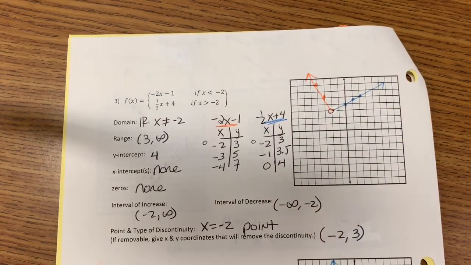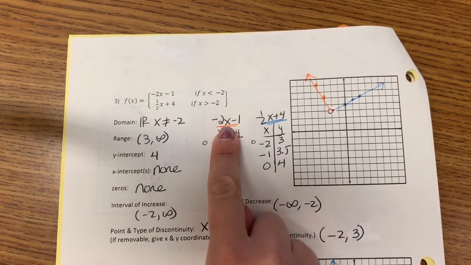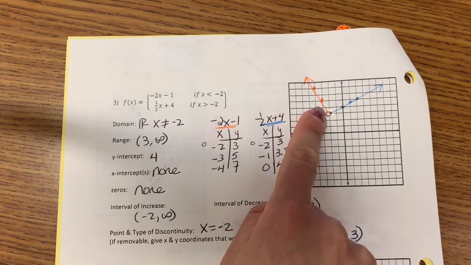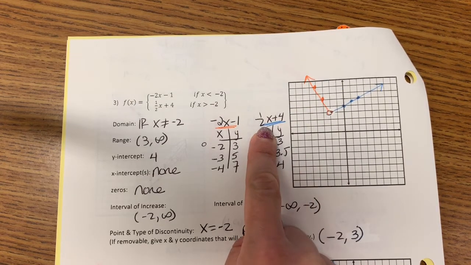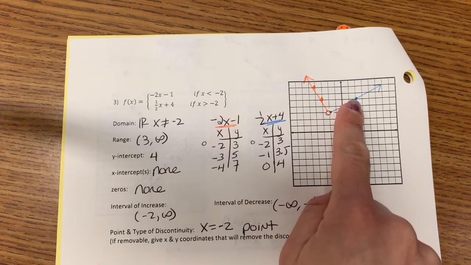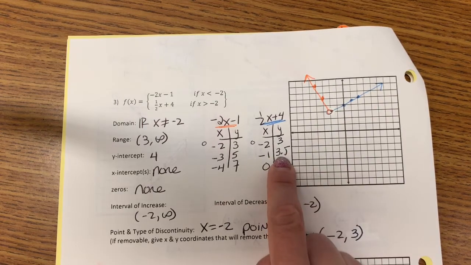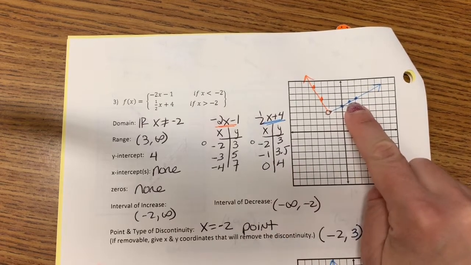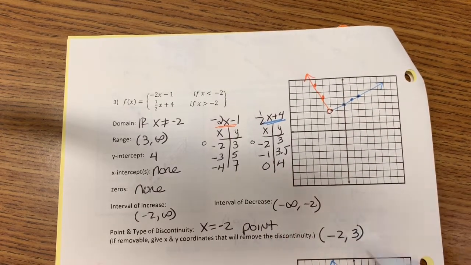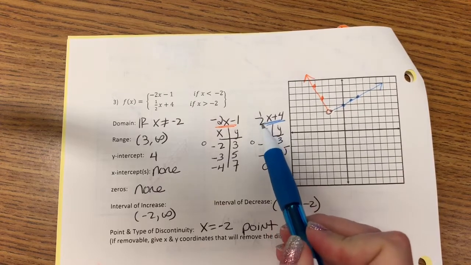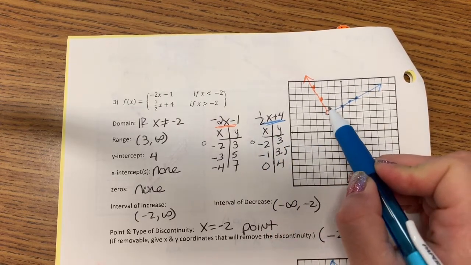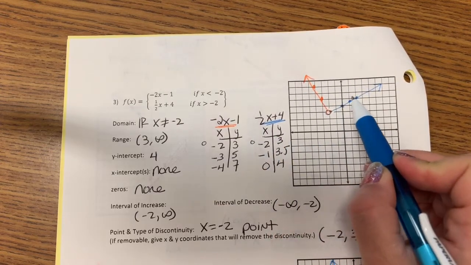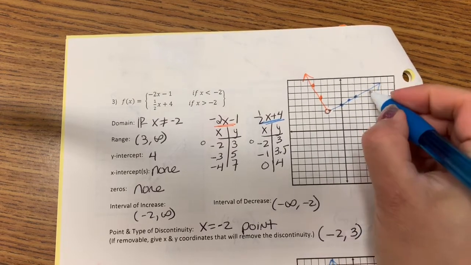Okay, so here's your answer for 3. The -2x minus 1 I graphed in orange, and the 1/2 x plus 4 I graphed in blue. So it's okay to have a decimal for a y coordinate. You can plot that and estimate it. You can count your slope, because I know this is up, rise over run. So from here I can go up 1 and over 2, up 1 and over 2, up 1 and over 2.